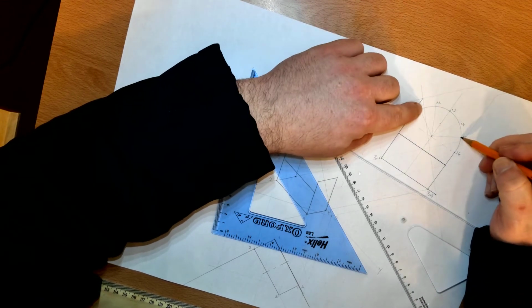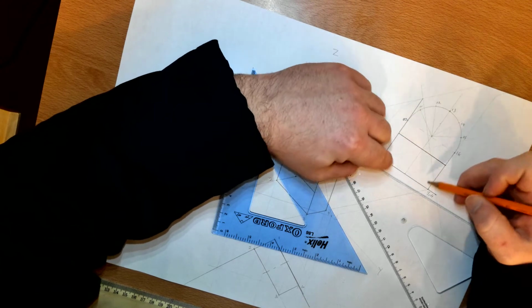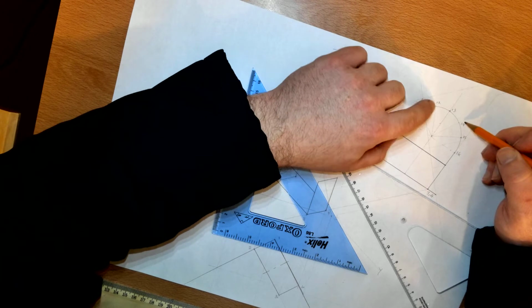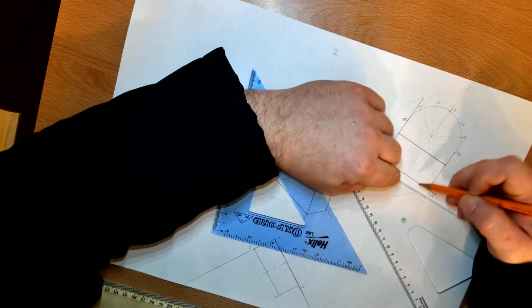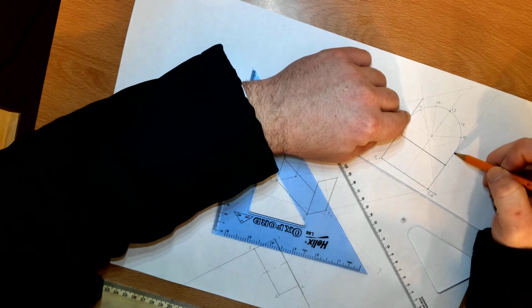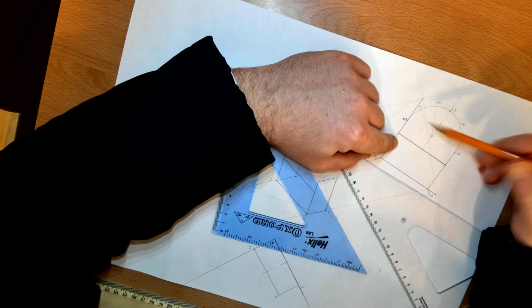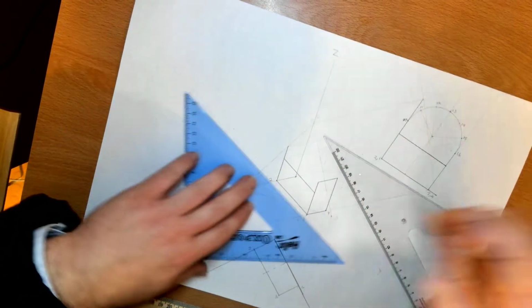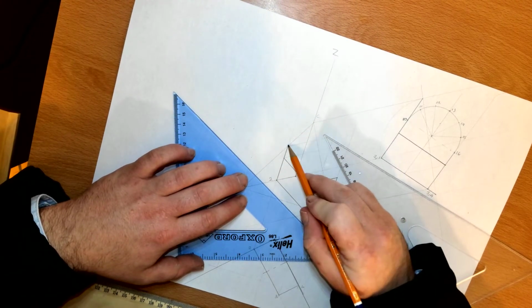So points 11 and 15 are the same height from the base, and they're both the same distance from the center line. 12 and 14 are the same height and the same distance, and then we have 10, 13 and 16 which have their own heights. Also 10 and 16 are the same height and the same distance because we already actually have them. So we already have 16 here and 10 here.